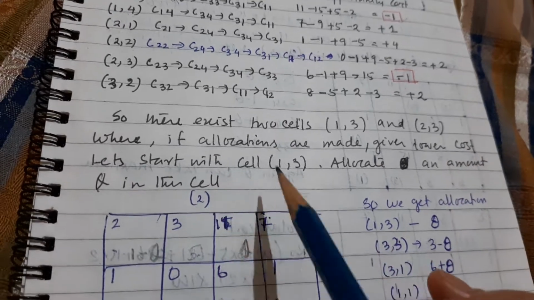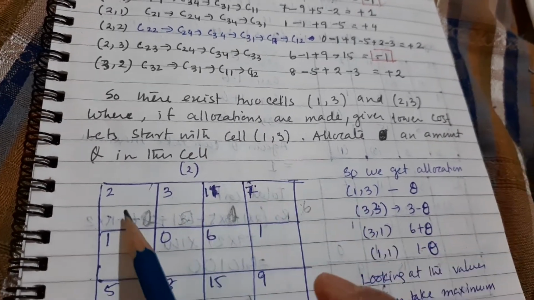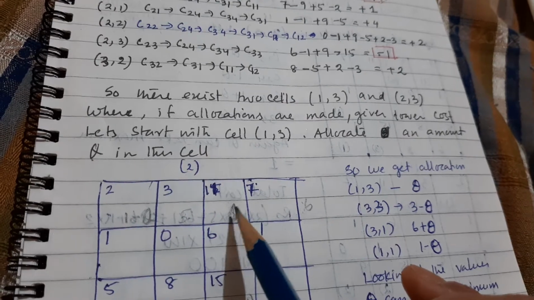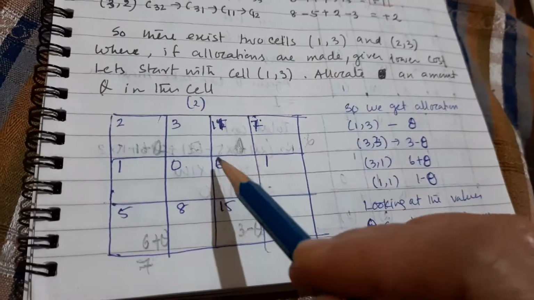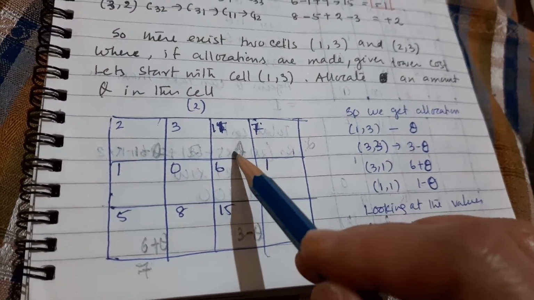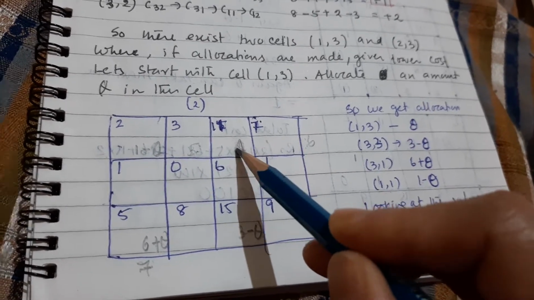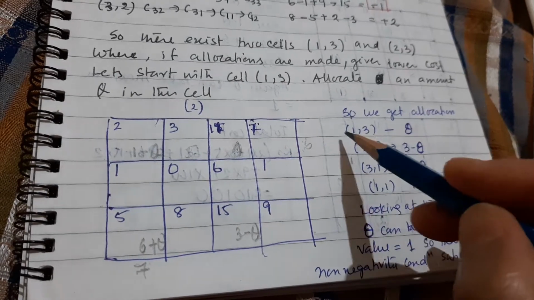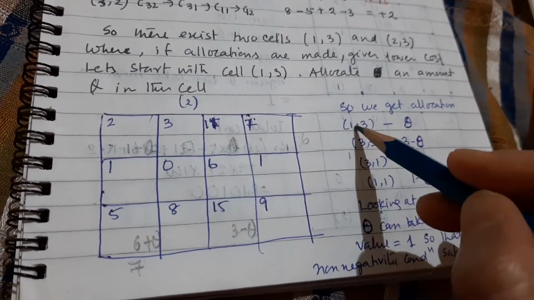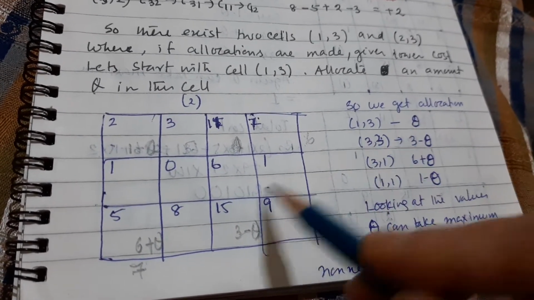reduce cost. Now let us start with cell 1 3. If I start with cell 1 3, this one, and after identification of the cell, what we need to do, we need an unknown amount allocated here. As soon as I put unknown amount theta here, we get allocation 1 3, we put theta here, and then what will be 3 3.